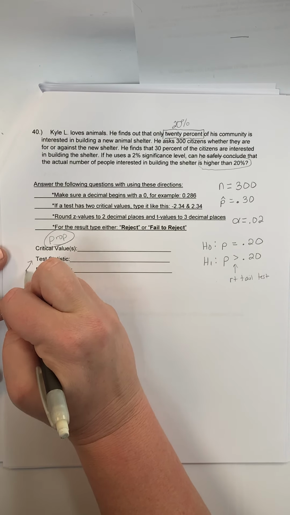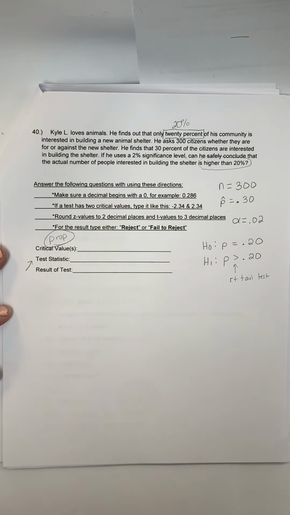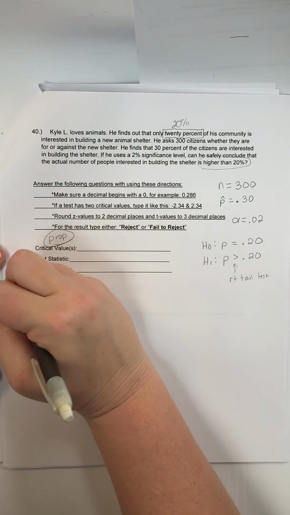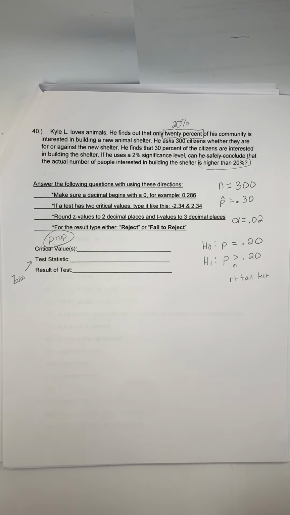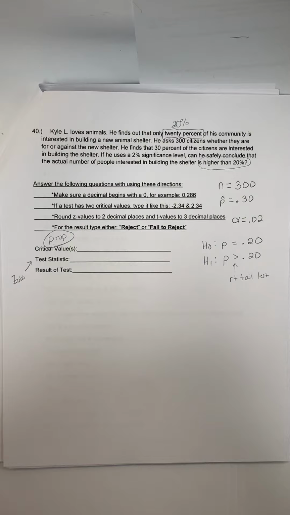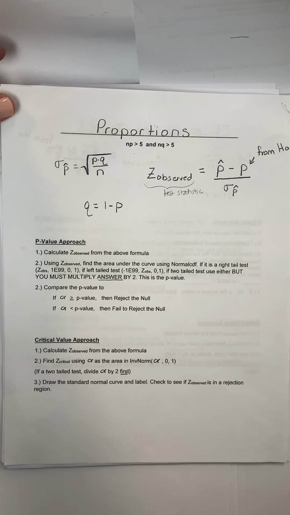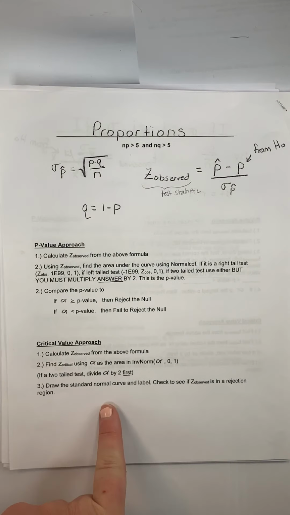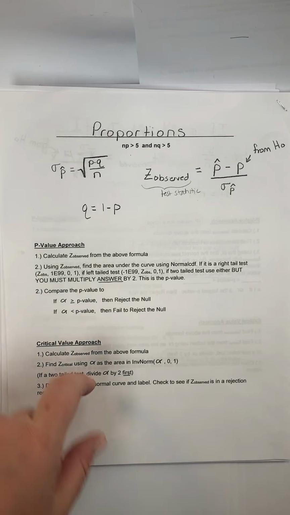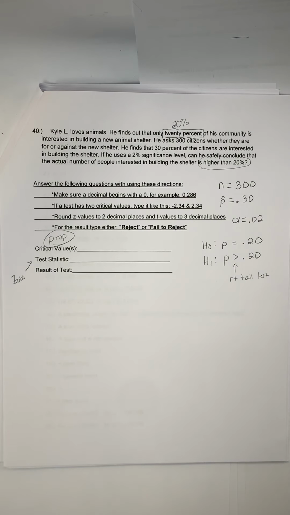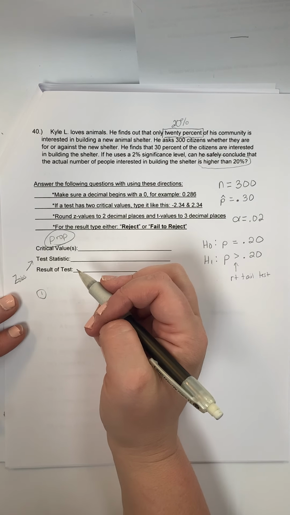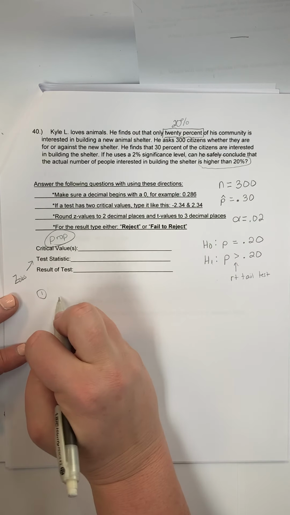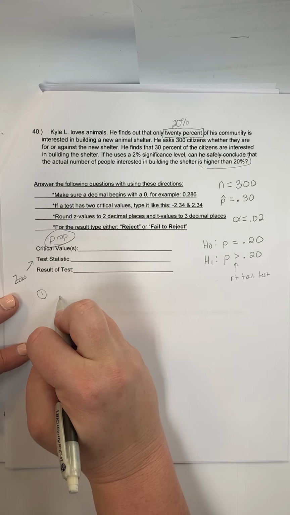Here we go. This is going to be Z observed. So if we take our handy dandy packet, we turn it over to proportions. There we go. We're going to follow the steps for the critical value approach. First step of the critical value approach, we need Z observed. So we need the test statistic.